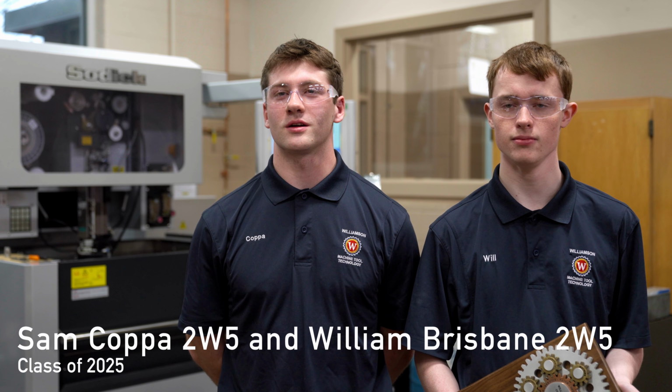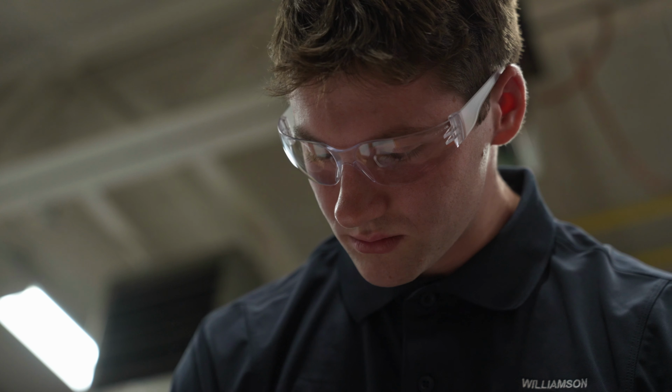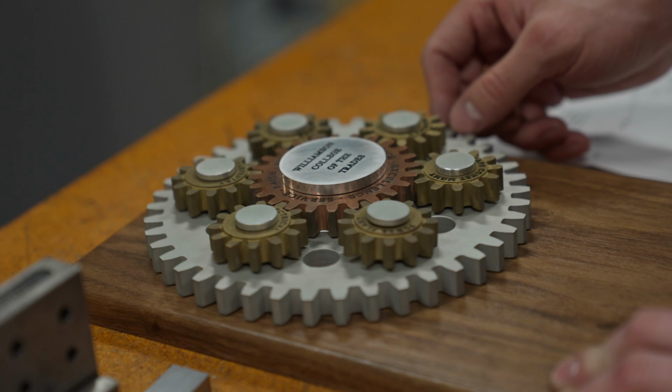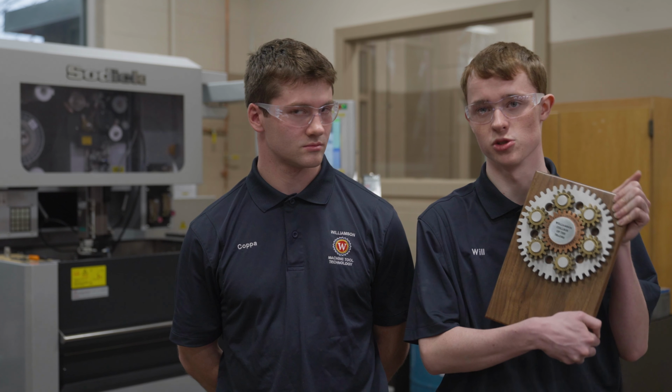Electrical discharge machining, or EDM for short, is the epitome of sophistication in machine shop. It utilizes electricity to erode metal to unparalleled precision. The Wire EDM, one of our most advanced machines, is used fittingly to make one of our most prestigious awards.